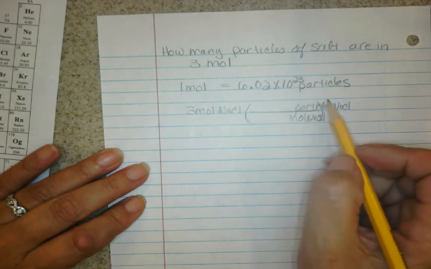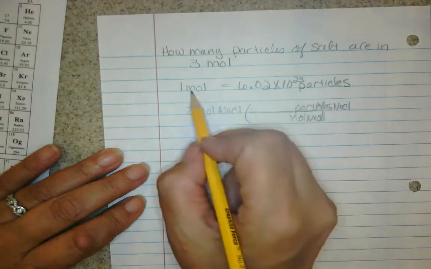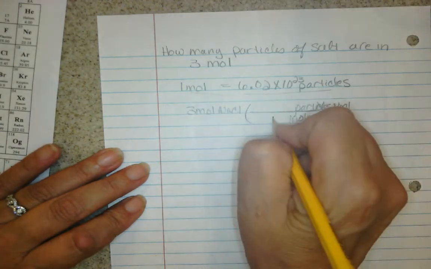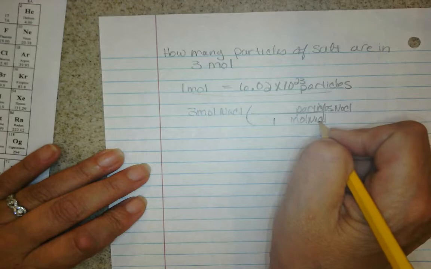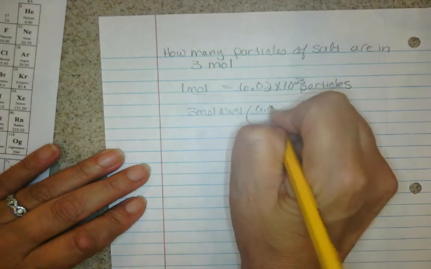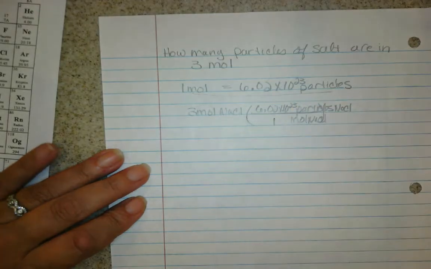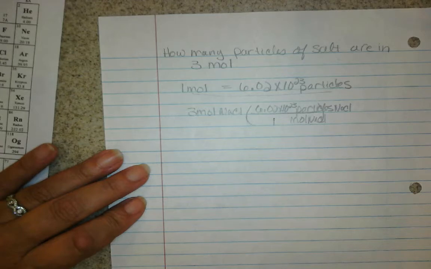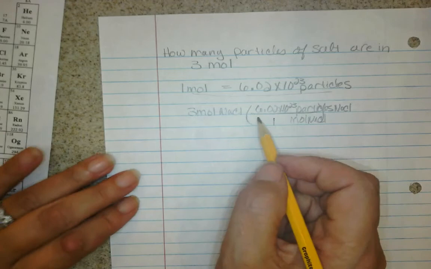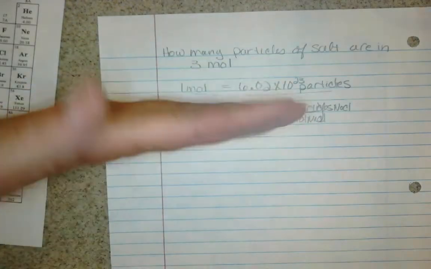And what is my conversion unit? What is my true statement? That's right here. For every 1 mole, I have 6.02 times 10 to the 23rd particles. That's conversion number 1. Now I can also go backwards. I can go from particles to moles, which is flipping those units.